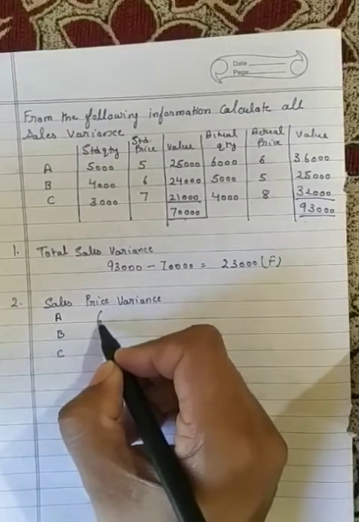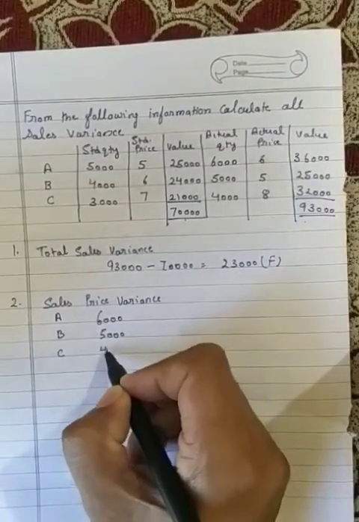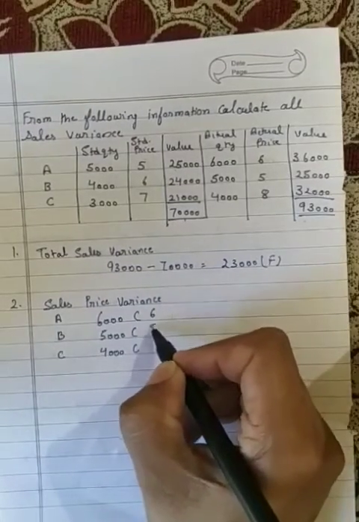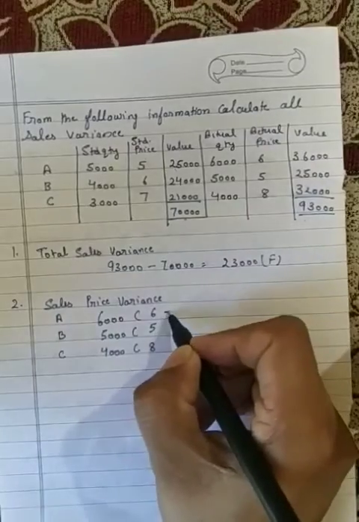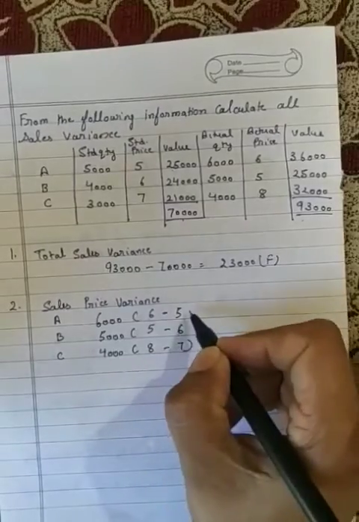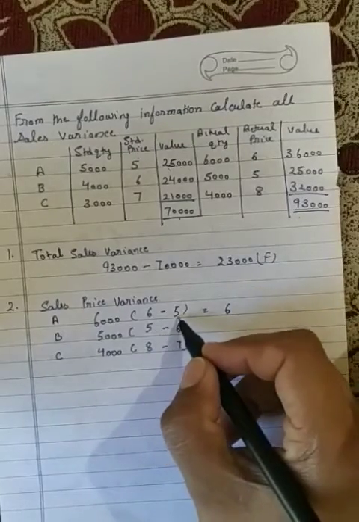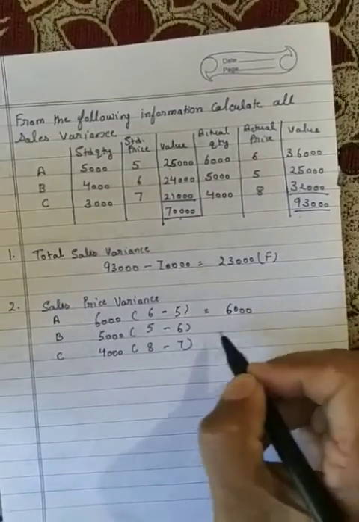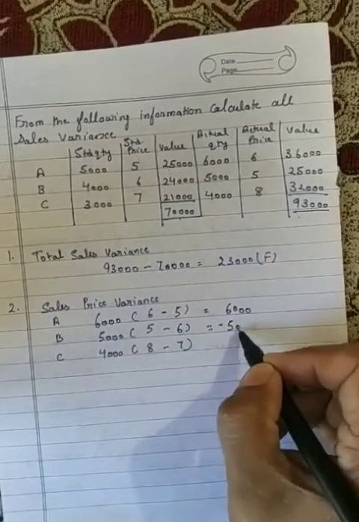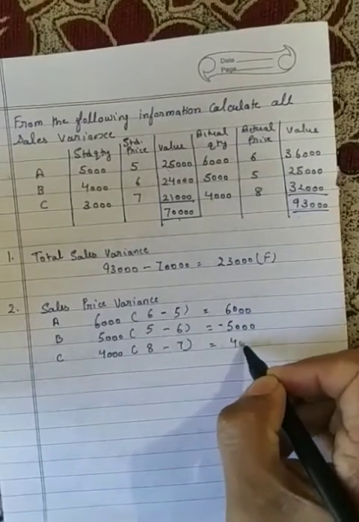Actual quantity is 6,000, 5,000 and 4,000. Actual price is 6, 5 and 8 minus standard price is 5, 6, 7. First answer is 6 minus 5, 1, multiply by 6,000, 6,000 favorable. Here 5 minus 6 is minus 1, multiply by 5,000, minus 5,000. 8 minus 7, 1, multiply by 4,000, 4,000.